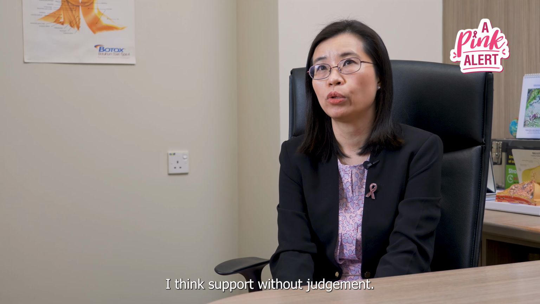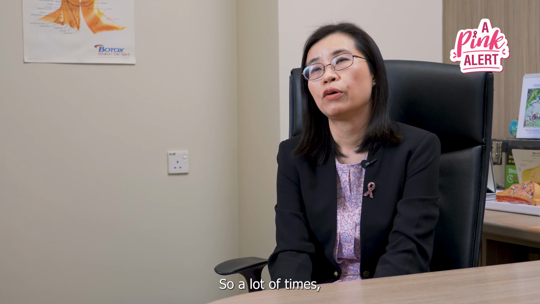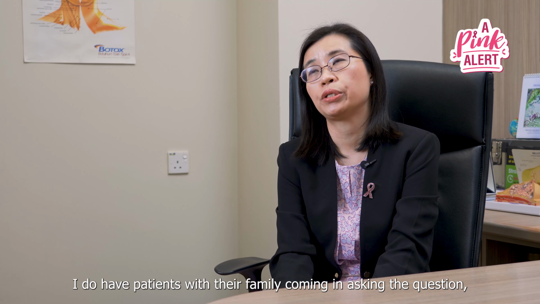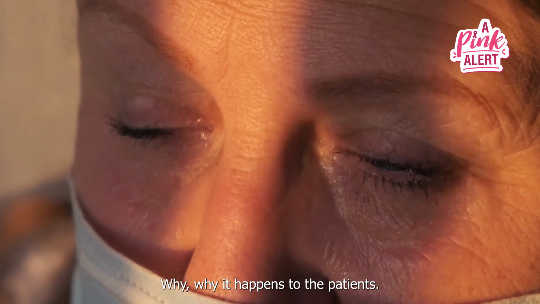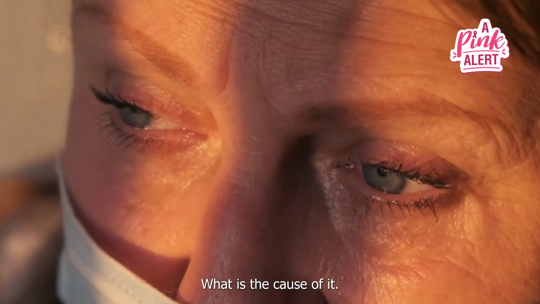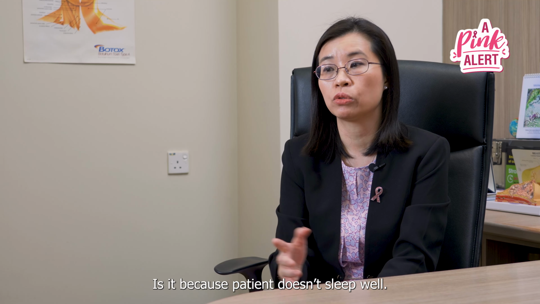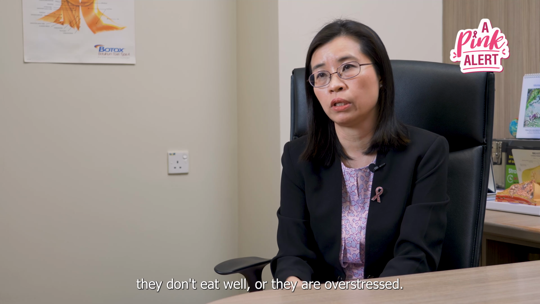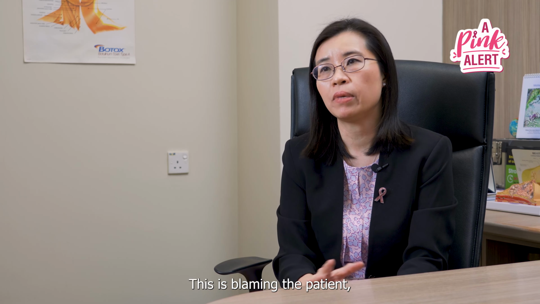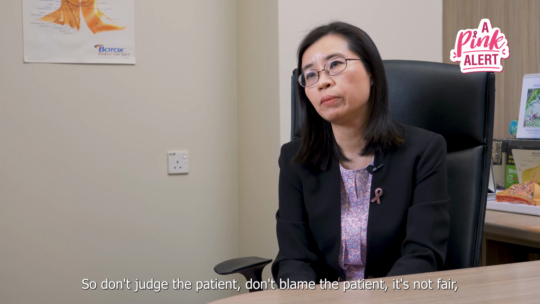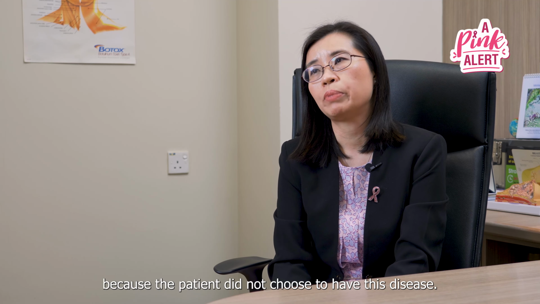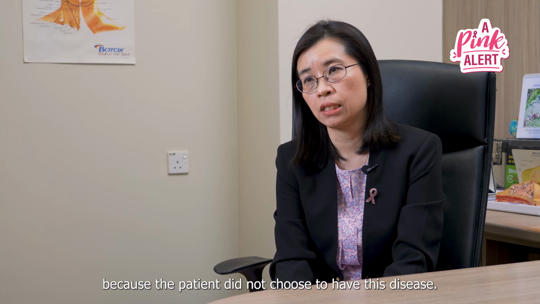I think support without judgment. A lot of the time, I have patients coming in with their family asking why it happens to the patient, what is the cause of it? And then they will say, is it because the patient doesn't sleep well, doesn't eat well, or is overstressed? This is blaming the patient. They're trying to find a reason to blame. So don't judge the patient, don't blame the patient. It's not fair because the patient did not choose to have this disease.